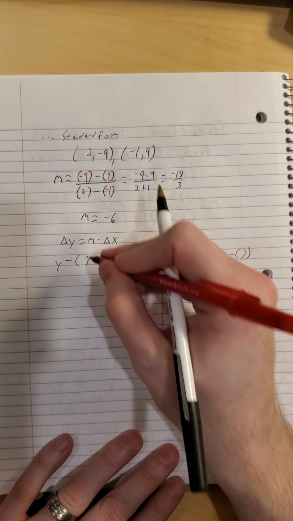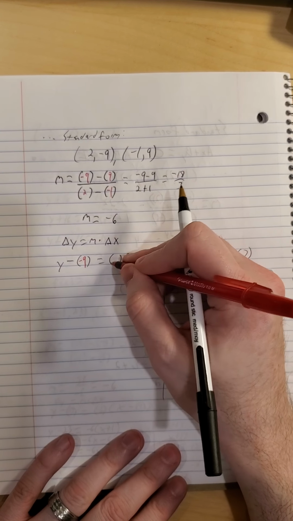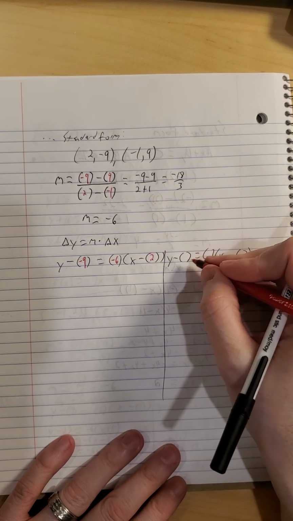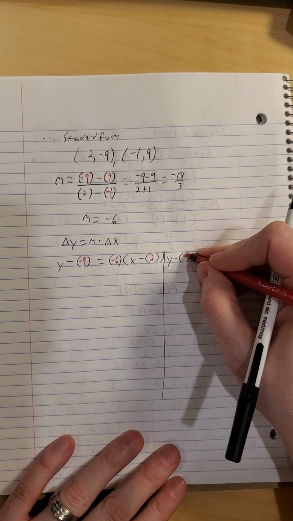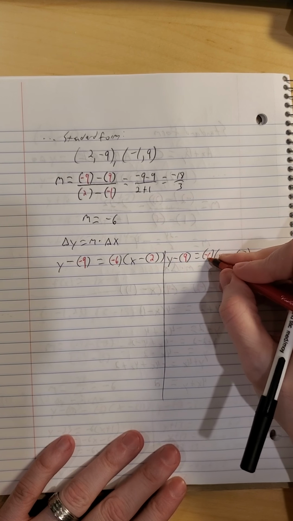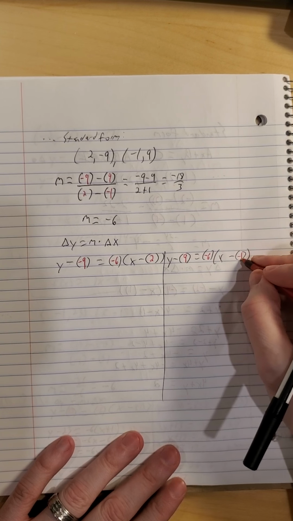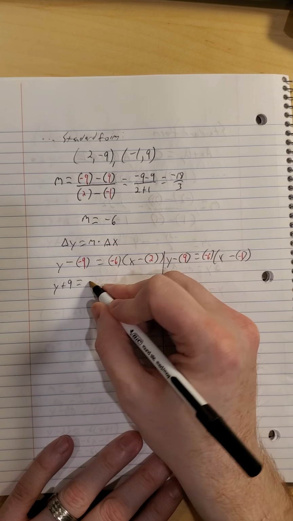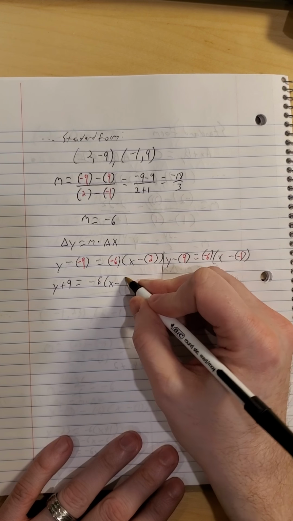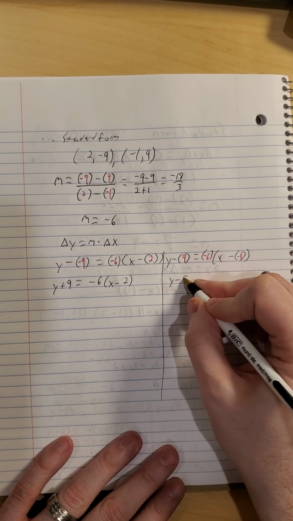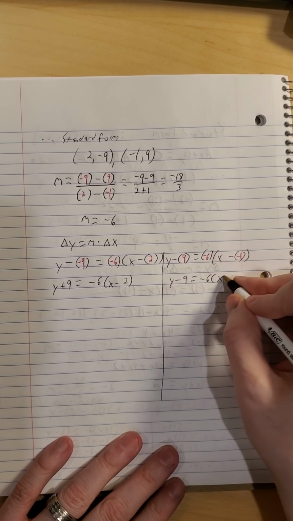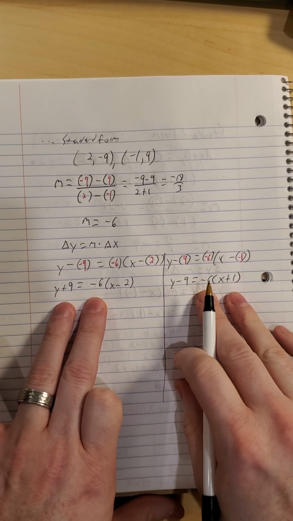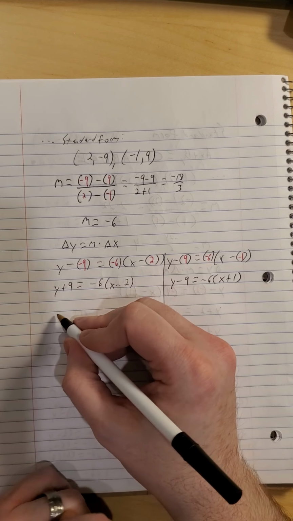All right, so if you use the first ordered pair, your y value was -9, your slope was -6, and your x value was 2. If you use the second ordered pair, your y value was +9, slope was still -6, and your x value was -1. And then we want to simplify where we can. So y plus 9 is -6 times the quantity x minus 2. If you want the other way, y minus 9 is -6 times the quantity x plus 1. Again, you don't have to write both of these down, just the one that you did.